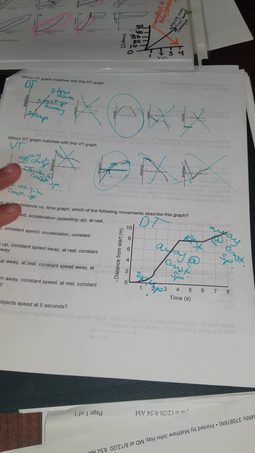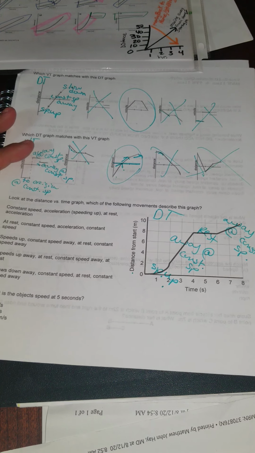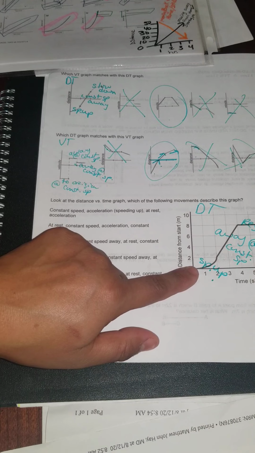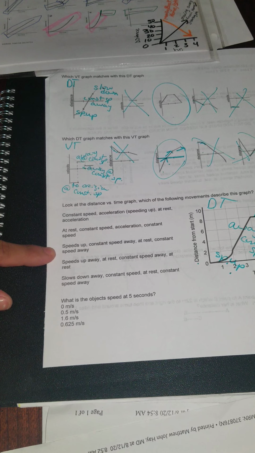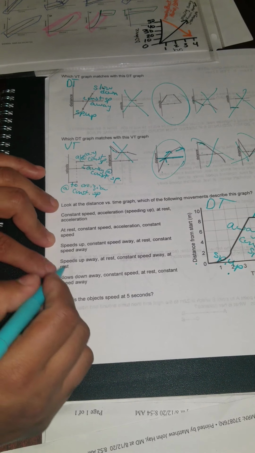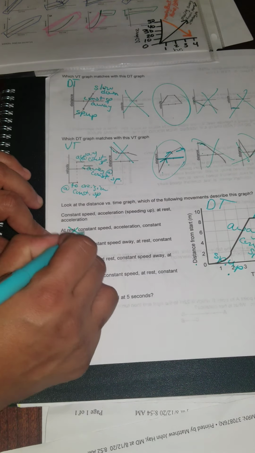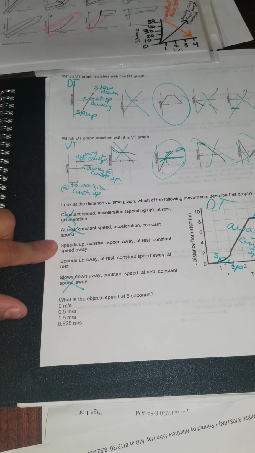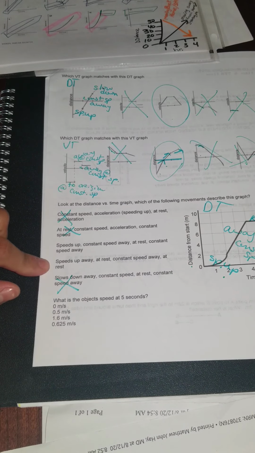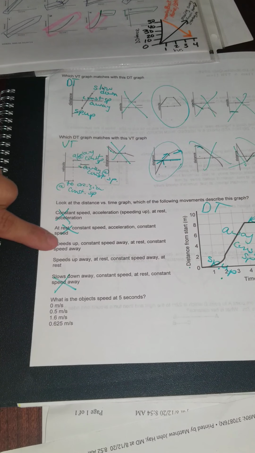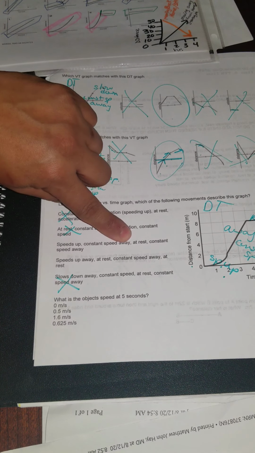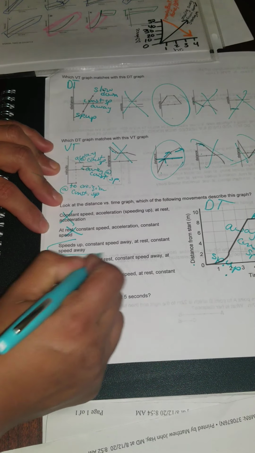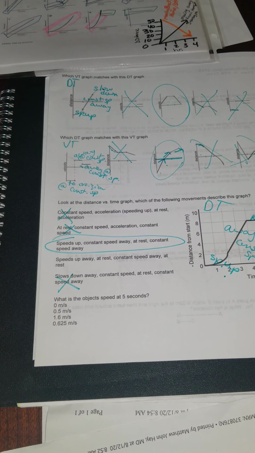Okay, so I labeled it. Now that I labeled it, let's come over here, and the first word that we wrote is speeding up. Constant speed, at rest, speeding up, slowing down. So at this moment, it cannot be this, it can't be this, it can't be this. It has to be this or this one. Speeding up, constant speed away, at rest. This is the only one that it can be. All right, let's keep going.